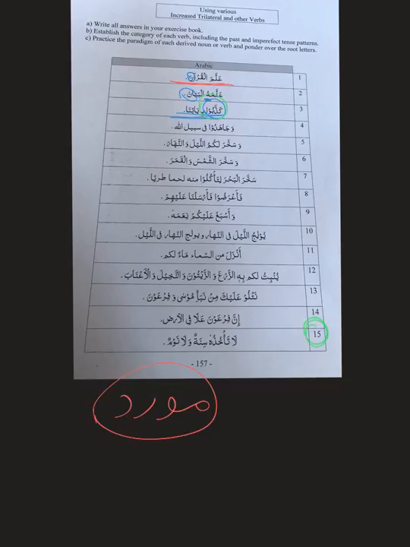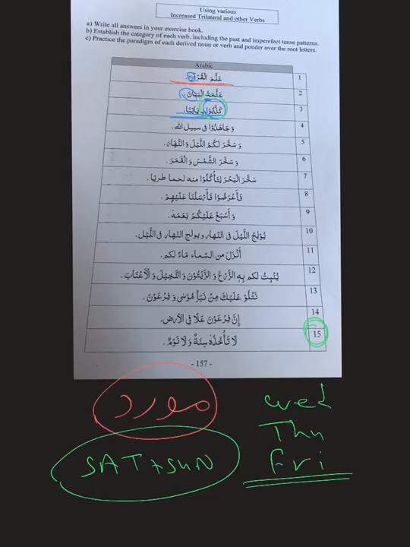Again, this will take time. So I suggest Wednesday, which is today, Thursday and Friday, you basically work on the new babs and the revision. And then on the weekend, Saturday and Sunday, you basically finish off this entire page 157. It will take time. There are some new words there. And all of these sentences are from the Quran.